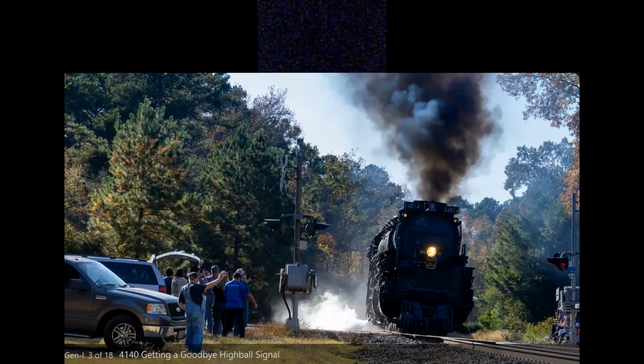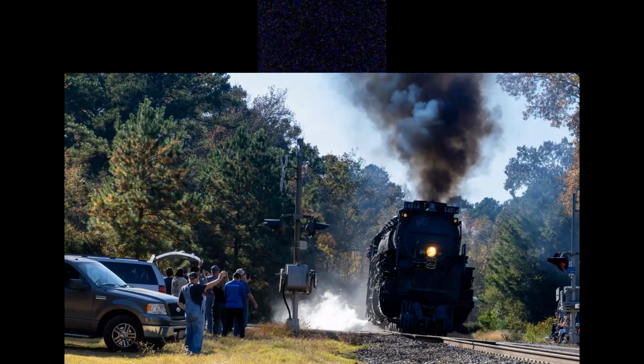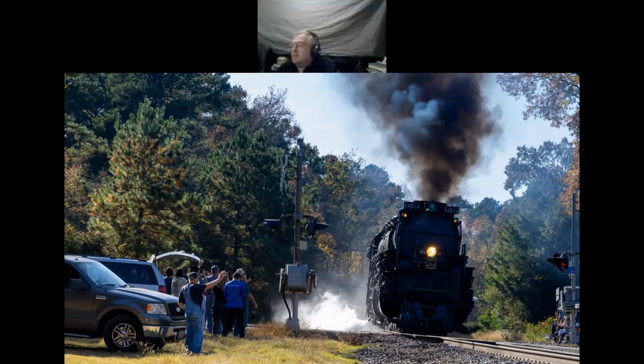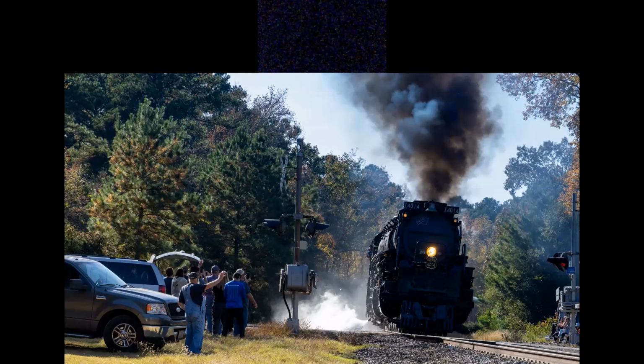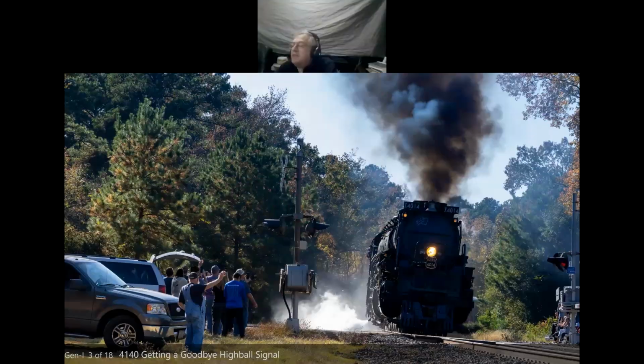Next is getting a good high ball, 4140. I don't know if that's the number that it is. Oh, it should be 4014 probably. Yeah, somebody blew their title. Getting a good high ball signal. And looks like somebody in the East Piney Woods. Yeah, looks nice.